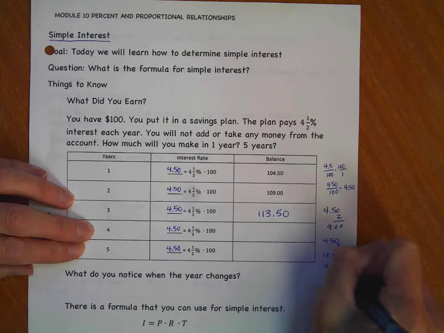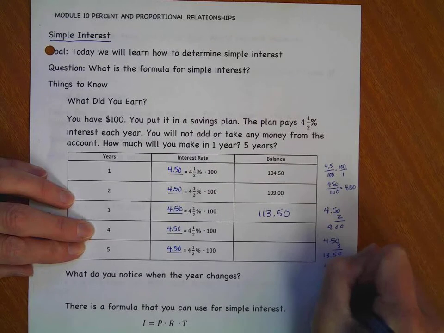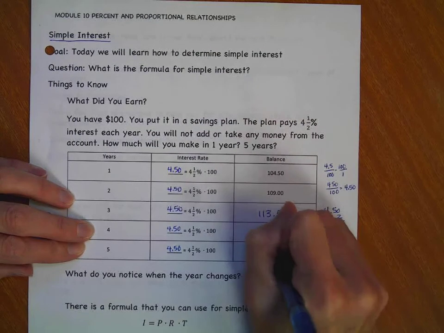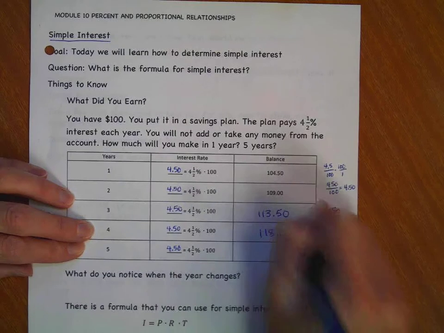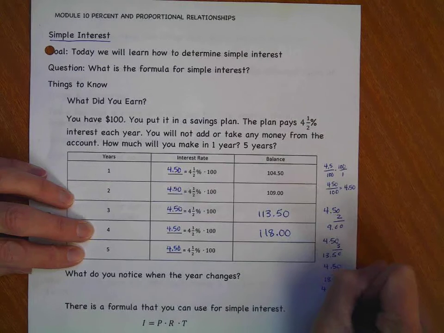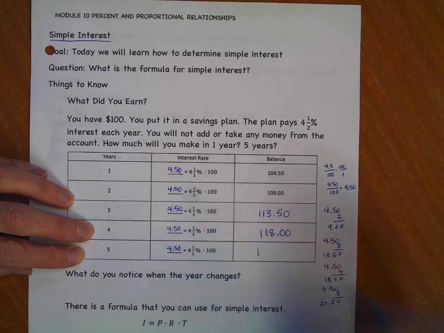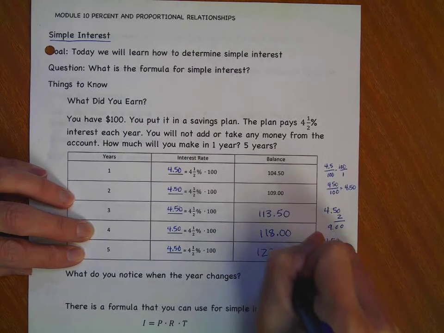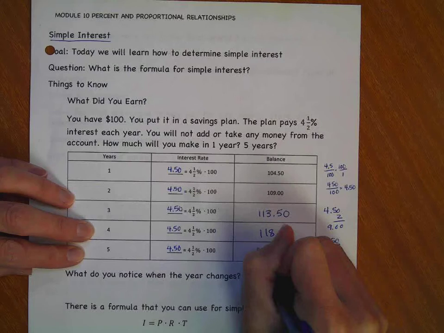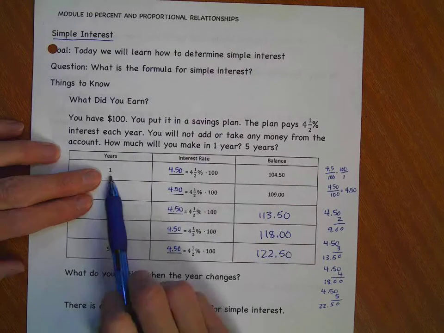So then again, you're going to take 450 times 4, and we get $18 this time. So in your account, you have $118. Okay? And then we'll do it one more time. 450 times 5. And so that gives us $22.50. We add that to your original $100, and you get $122.50. Okay? And so that's how you determine the balance in your savings account.